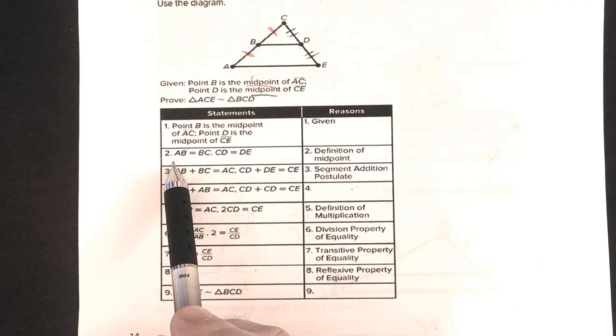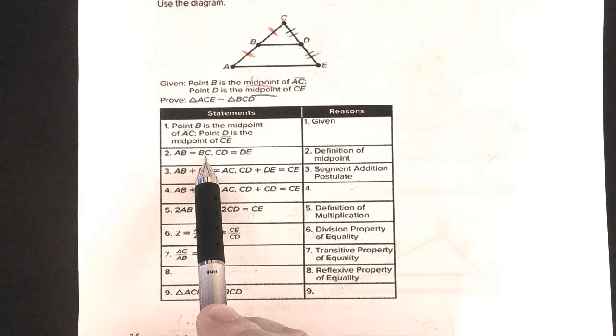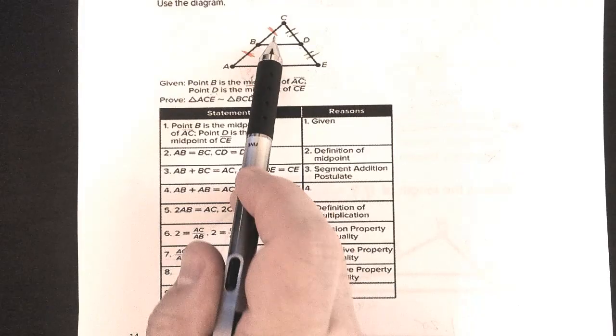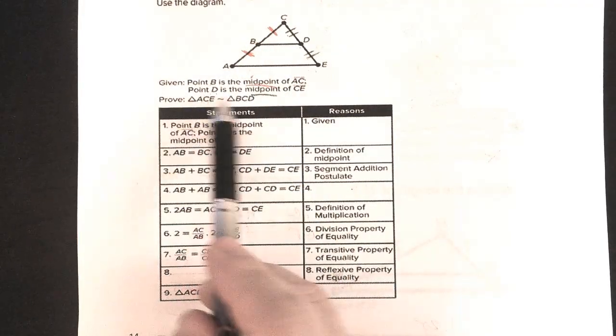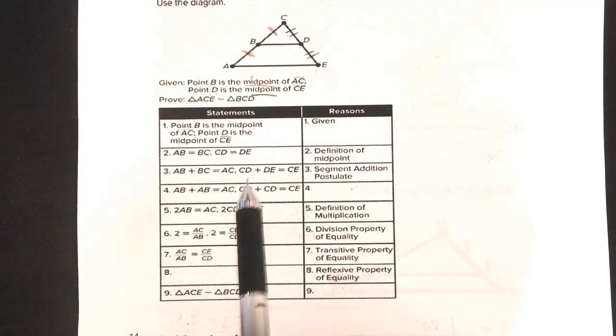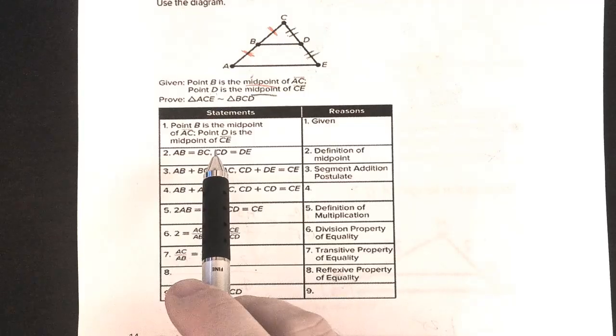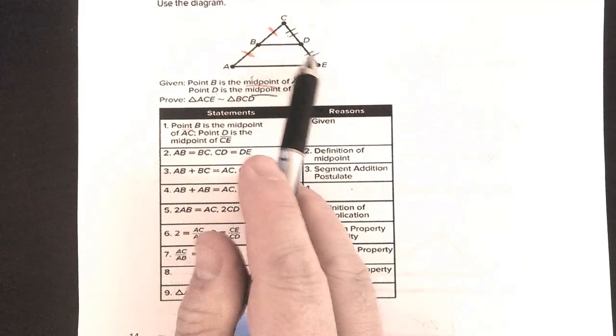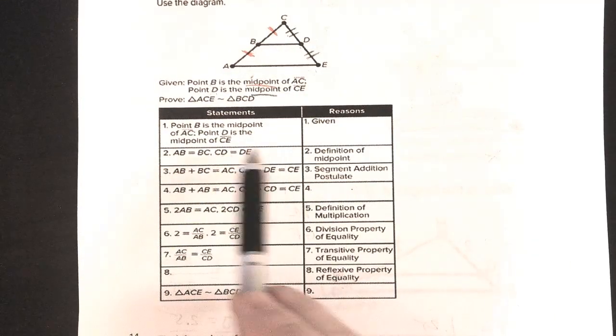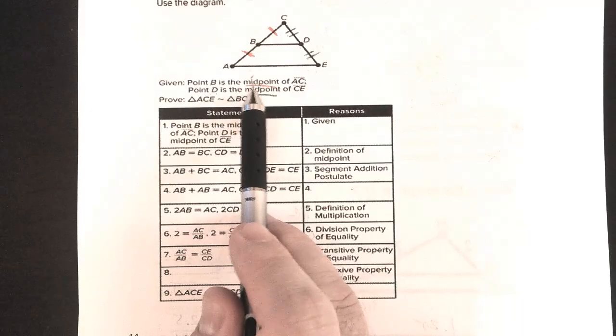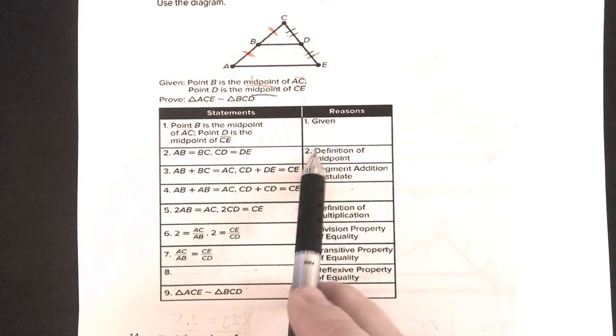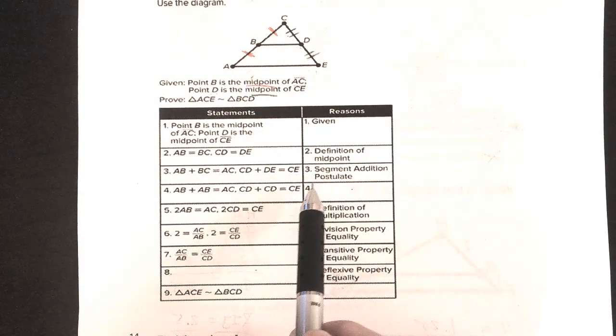All right, statement 2. AB is equal to BC. Well, look, we already wrote that. Why? Because we just did this up here and it helps us walk it through. CD is equal to DE. There you go. And why? Well, because this is the midpoint. We knew this. So it's the definition of a midpoint.